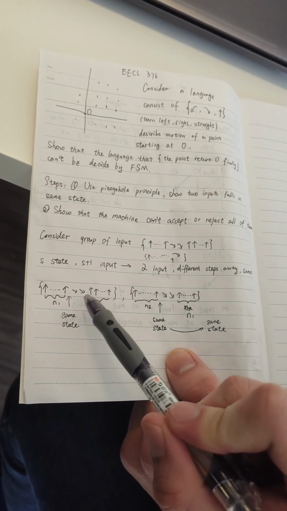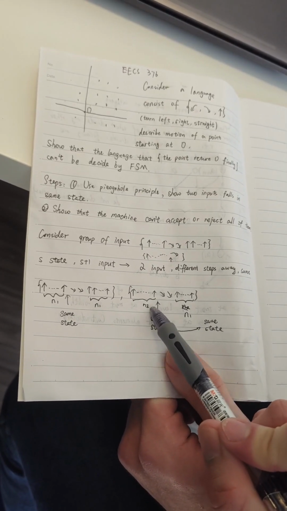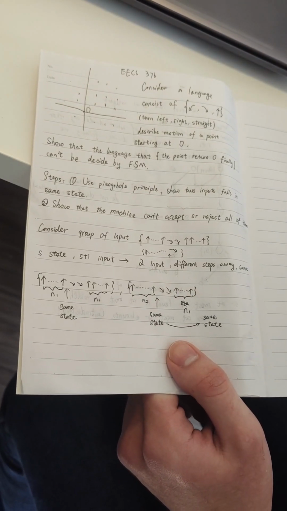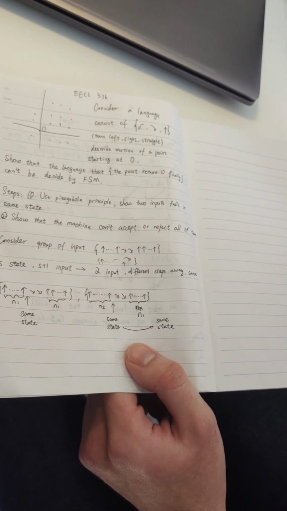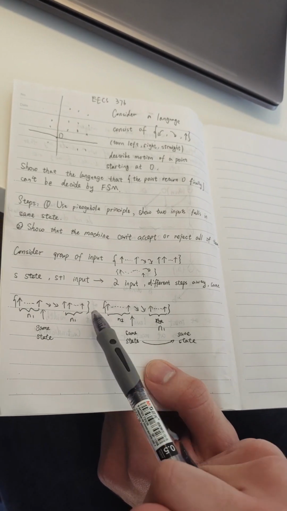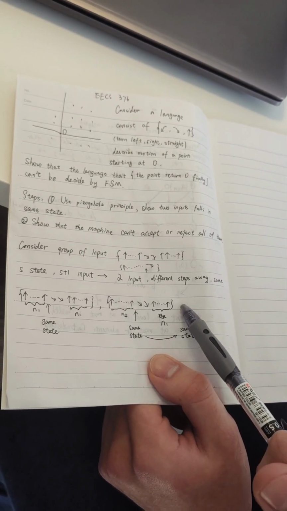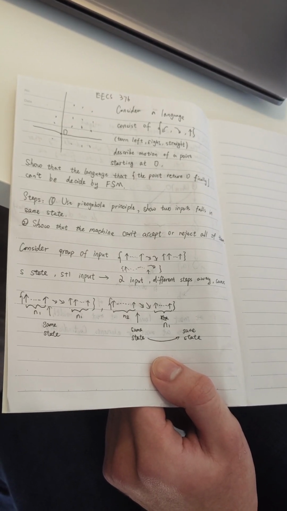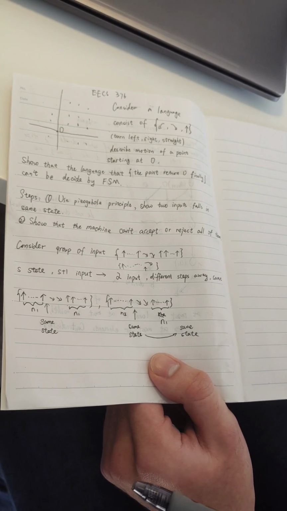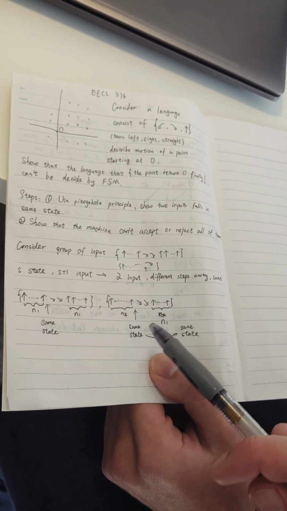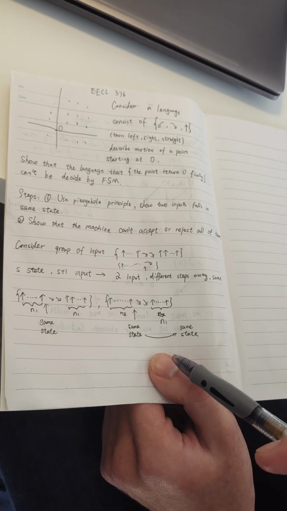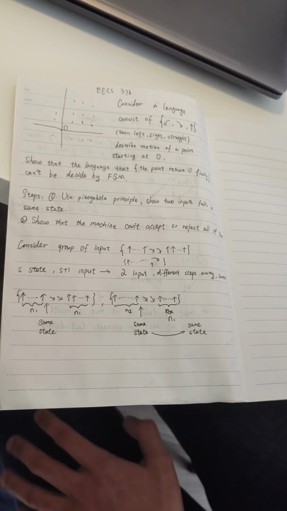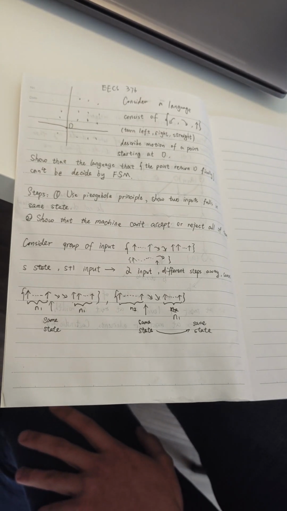But because they are in the same state at the arrow point, and the later inputs are all the same, that is turning right 2 times and going back n1 times, they should fall on the same state at last. Because a finite state machine can only accept or reject by its current state, it cannot differentiate those two inputs. That is to say, it must either accept or reject both. So that's not possible for this language.